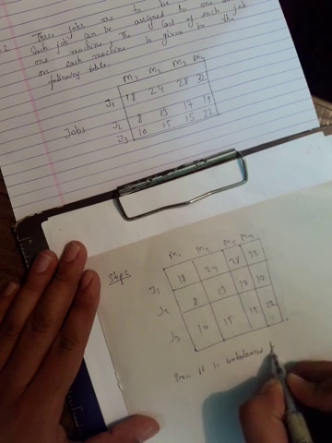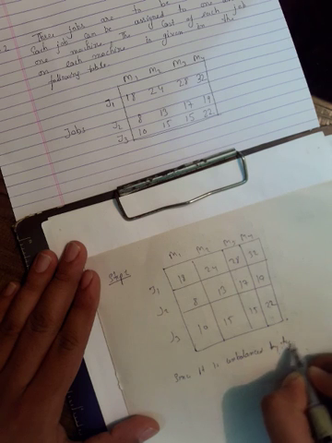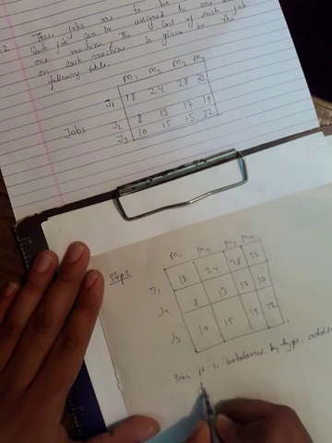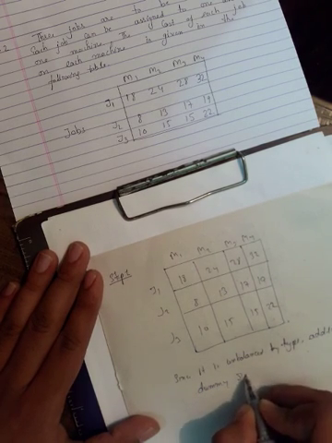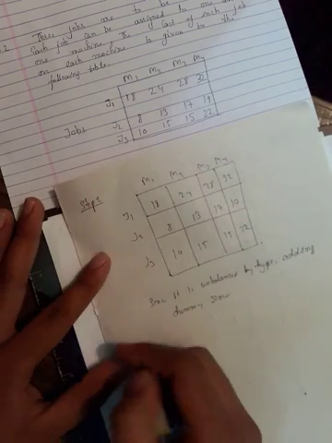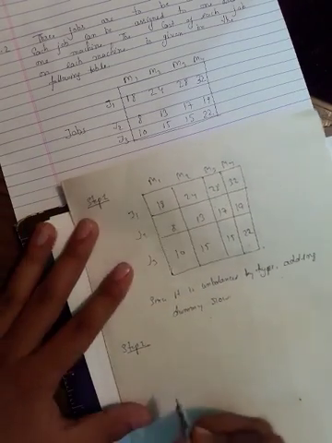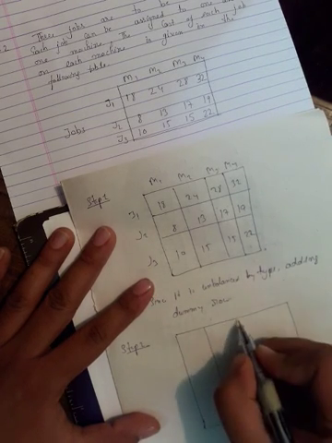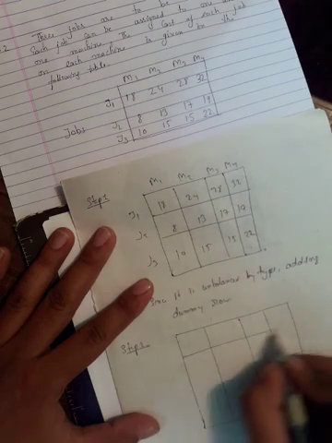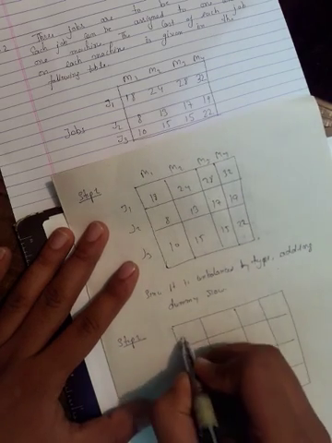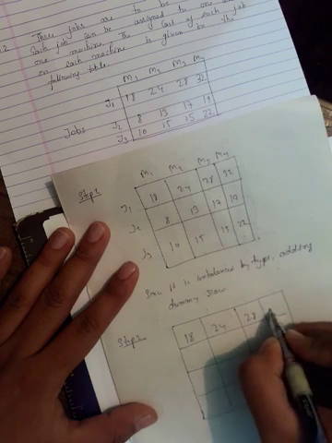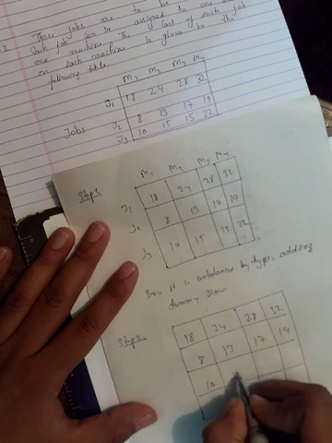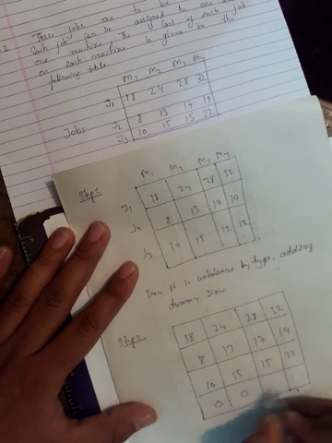since it is unbalanced type, we have to make it a balanced type by adding a dummy activity, a dummy row. Okay, so you're going to get step 2 as 18, 24, 28, 32, 8, 13, 17, 19, 10, 15, 15, 22, 0, 0, 0, 0.